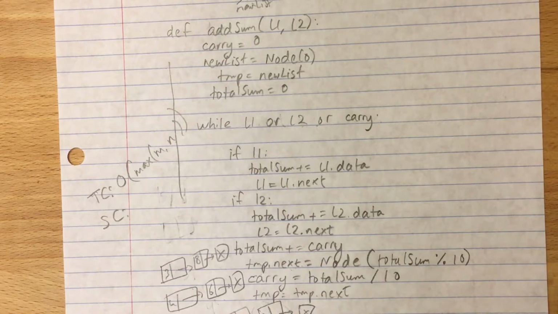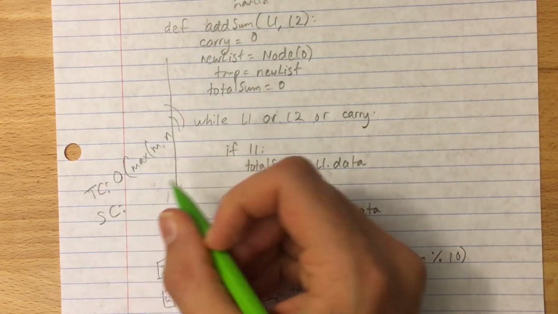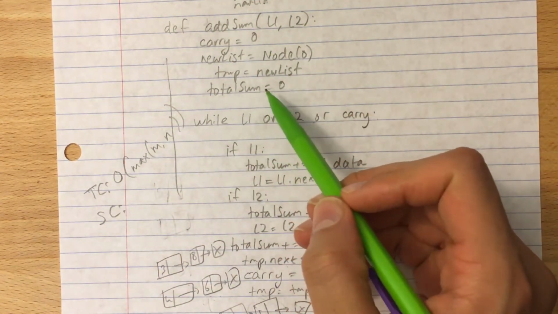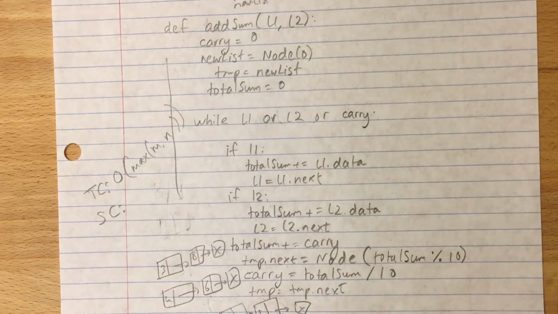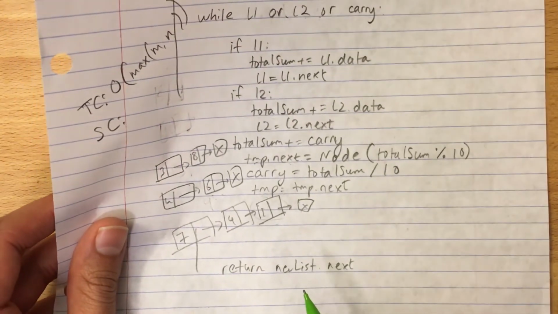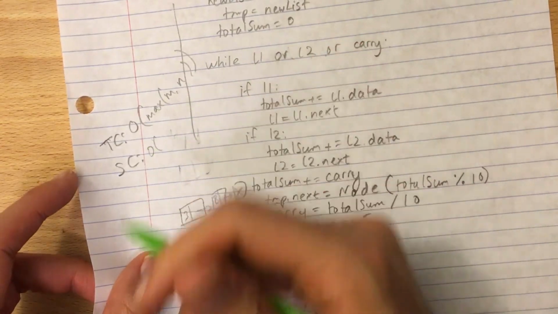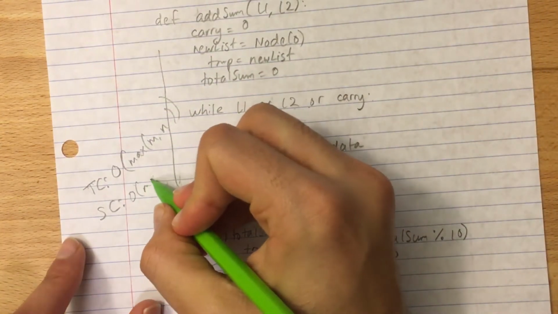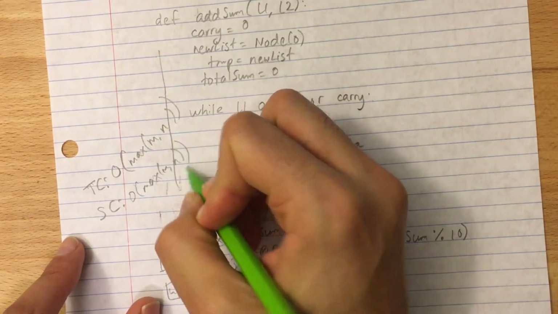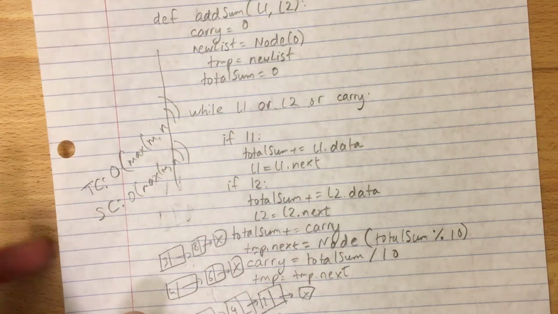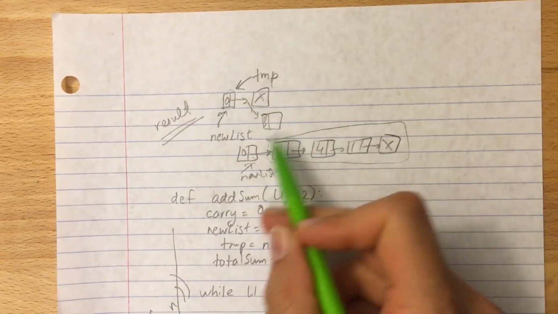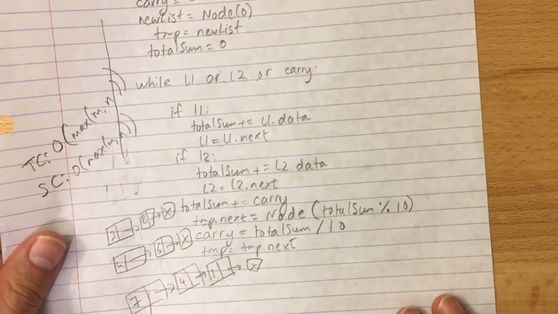Okay, great. What about the space complexity, right? In this case, since we're returning a new list and we're not modifying the lists in place, this would be the same complexity as this one, basically the number of nodes, right? So it would still be big O of max of m and n, since we're constructing our new resultant nodes and storing them in memory.